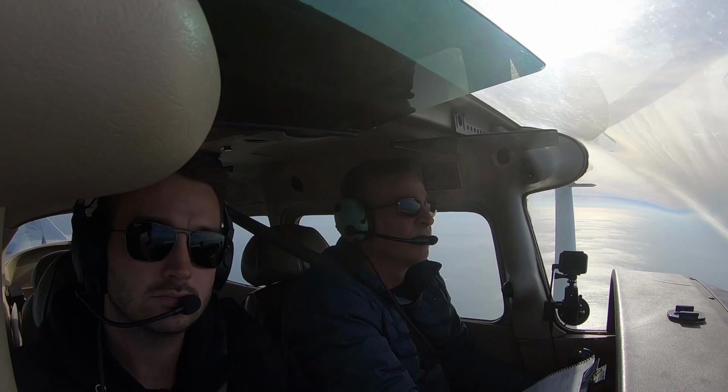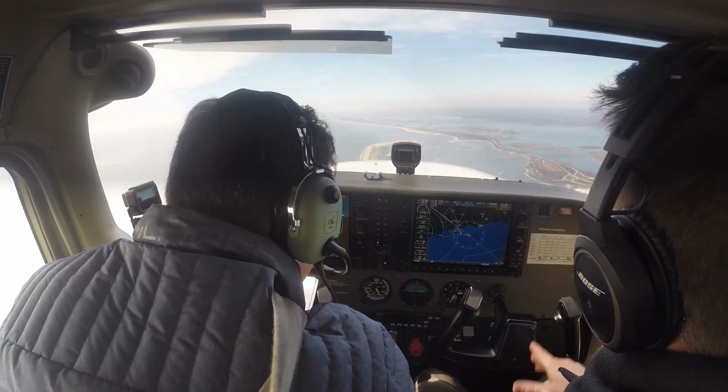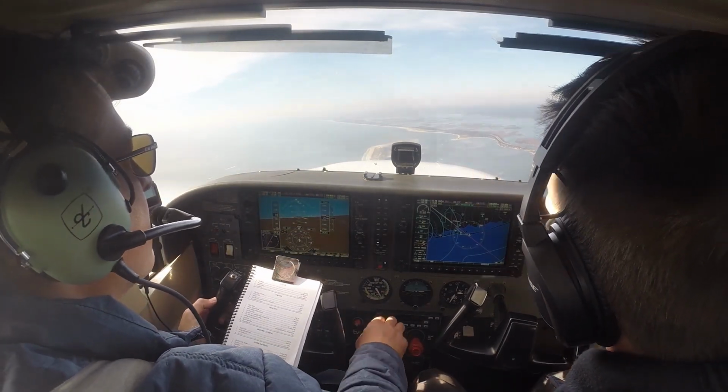Easily see the runway from here. Start of descent, pre-landing checklist. Yes, I just keep going straight till we're on final and then turn it.